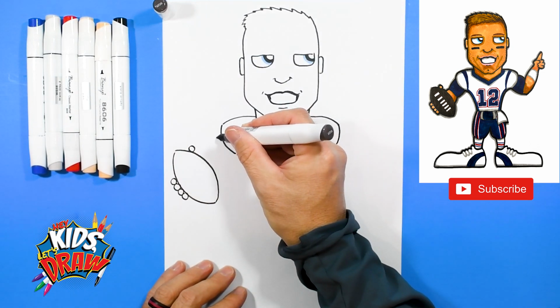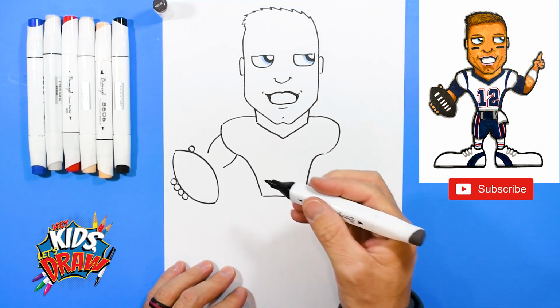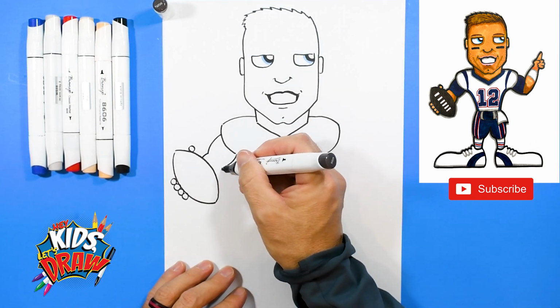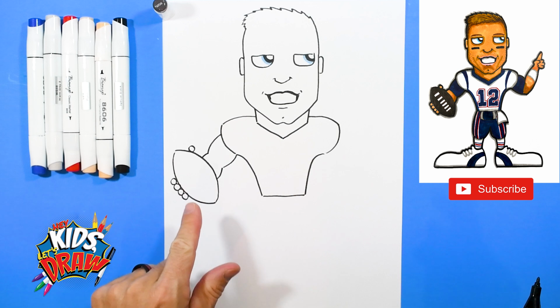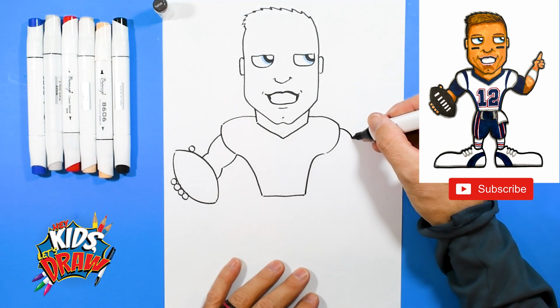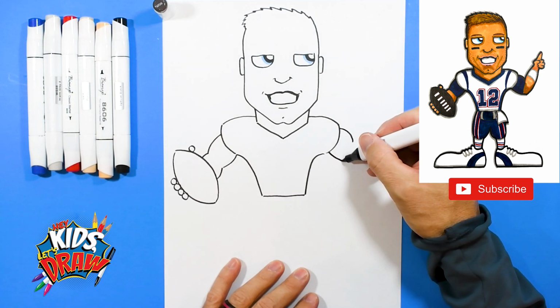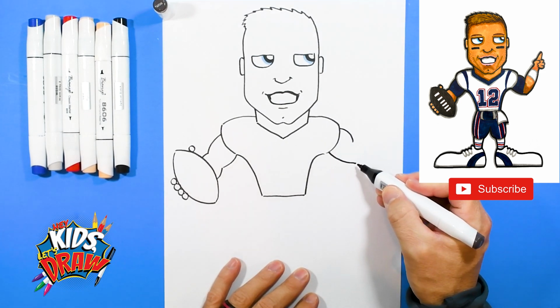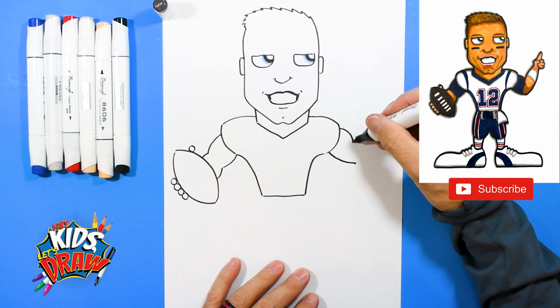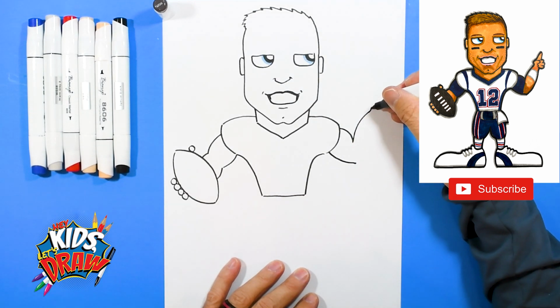We'll bring his arm down. 1, 2. 1, 2. So kind of going behind that football there. Let's do this other arm. Bicep bumps out. The elbow comes under a little further and stops. Forearm goes up to the thumb.